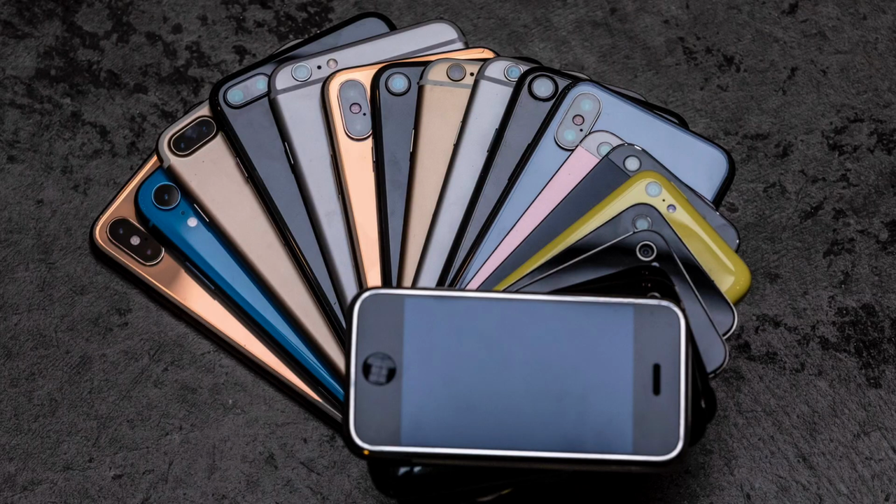It doesn't matter what iPhone you're using. If you're using an iPhone 8, an iPhone X, an iPhone 11, iPhone 12, it's still the same thing. So let's dive into that.